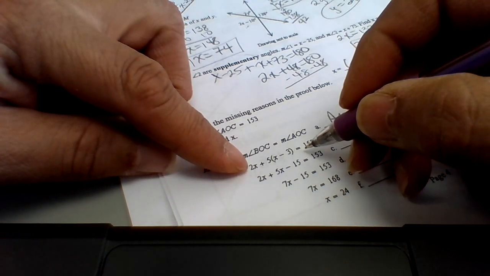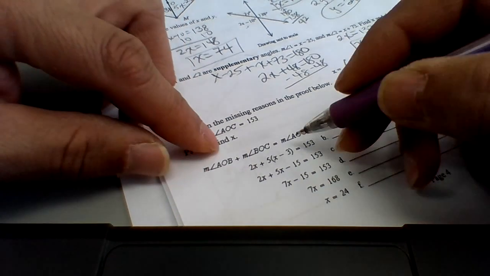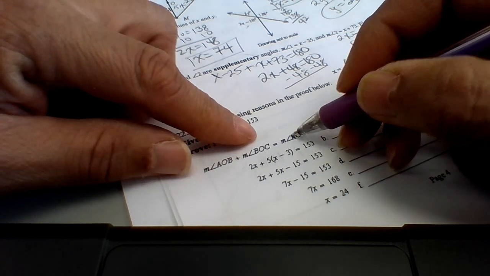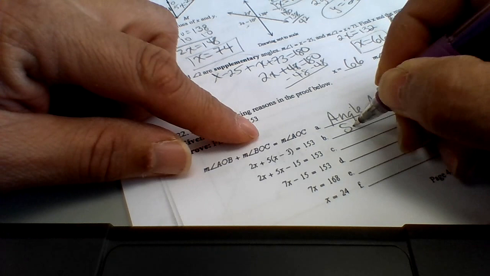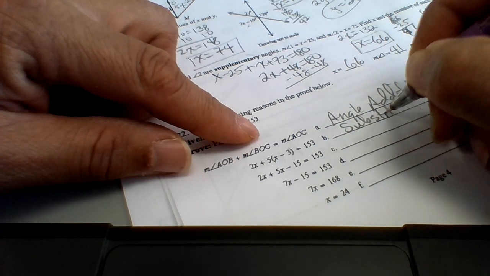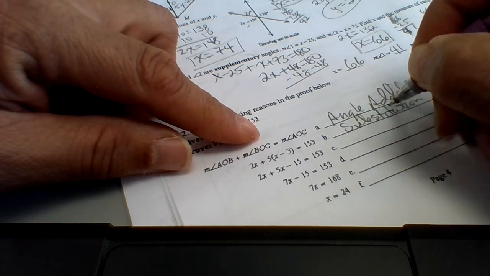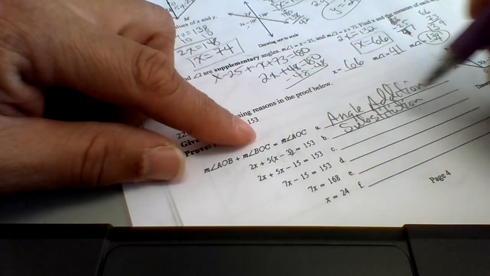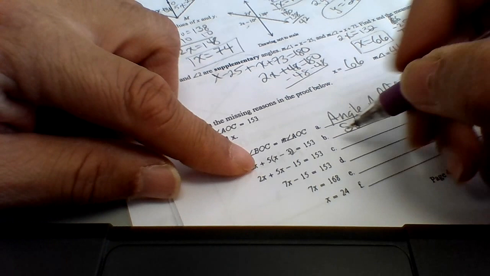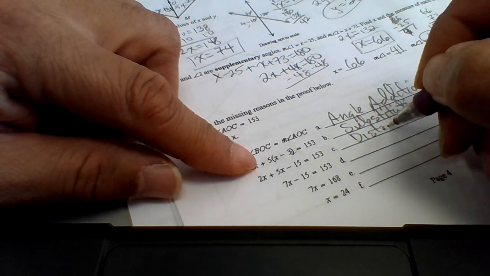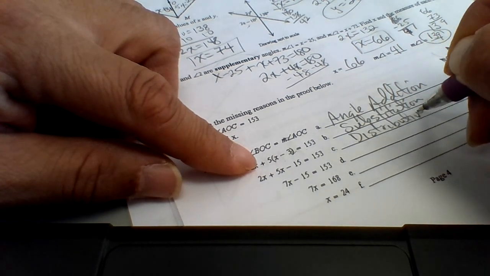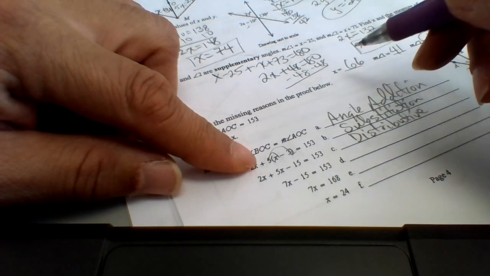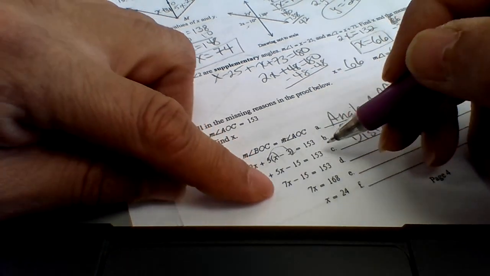2x plus 5 times quantity x minus 3 is equal to 153. Again, look at the line you're on and look at the line up above to figure out what's going on. So this would be substitution. I substituted these numbers in the place of those letters. The next one is going to be the distributive property. I distribute 5 times x and 5 times 3. Everything else is the same.